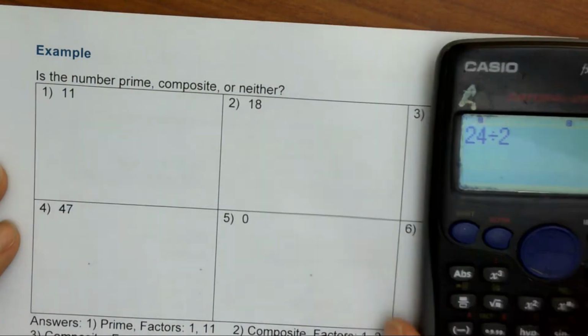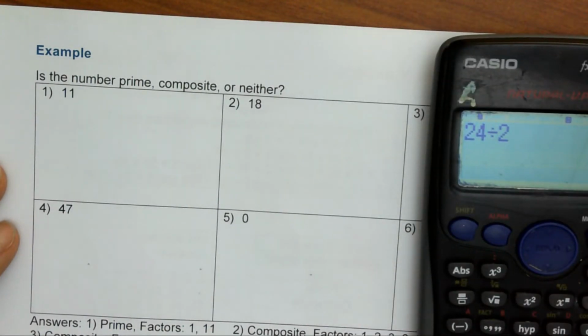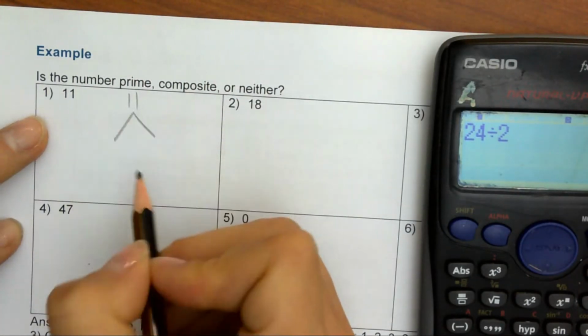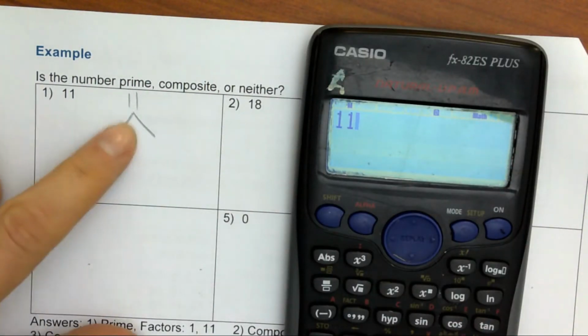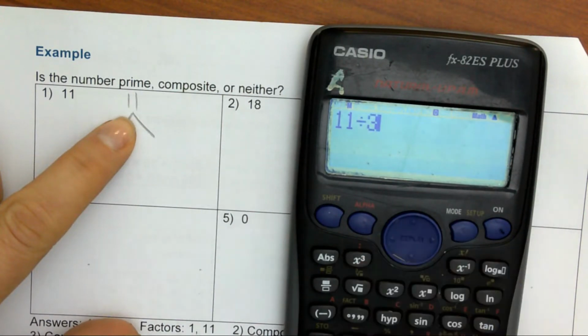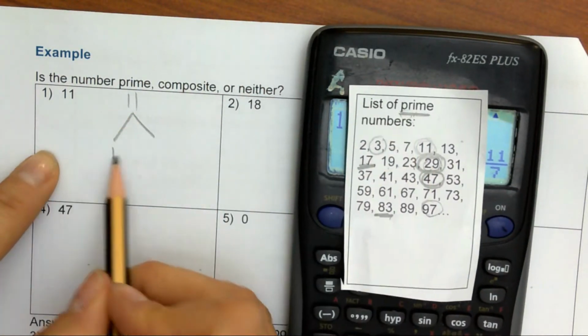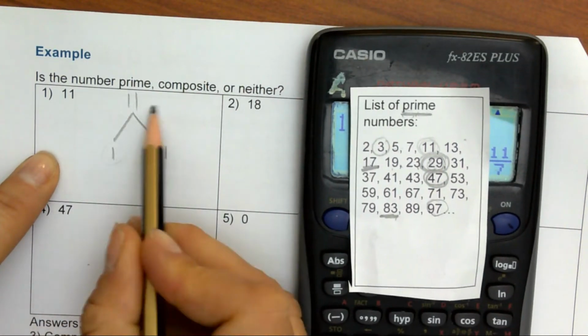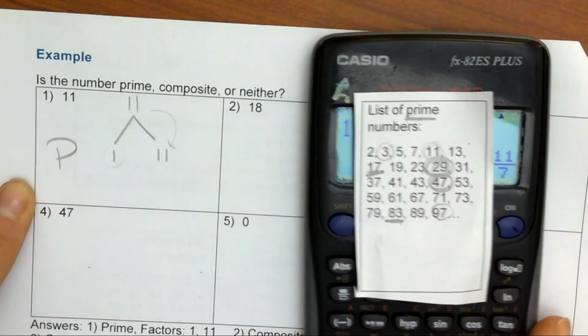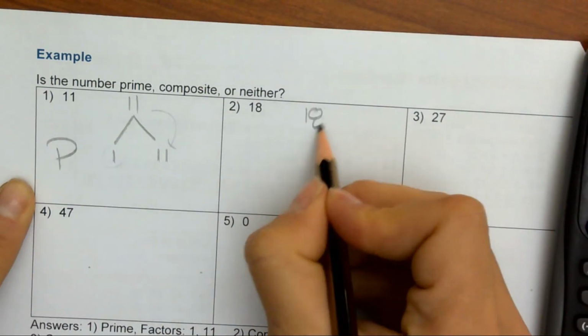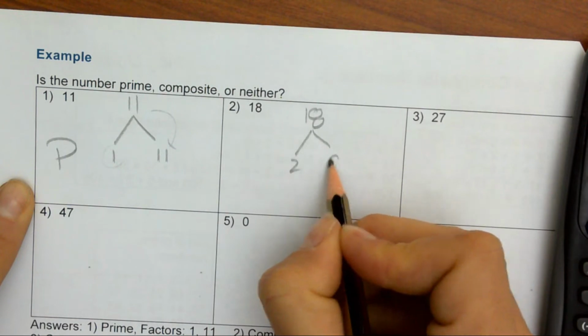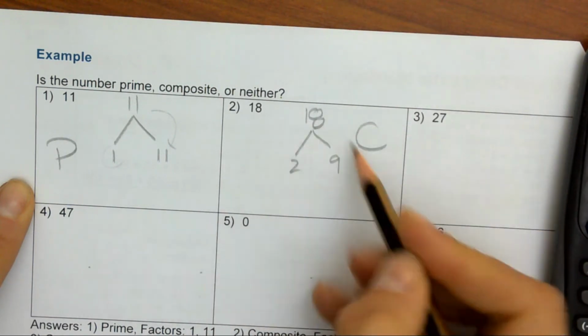11. Is 11 prime, composite, or neither? So 11, I can't divide by 2. Maybe 3? No. 4? No. 5? No. 6? 7? I could keep going, but if I look at my little list, 11 is on the list as a prime number, so the only factors of 11 are 1 and itself, so we know it's prime. 18, I can divide it by 2. 2 times 9, so I know it's composite because I can break it down into something smaller.